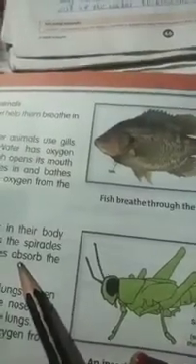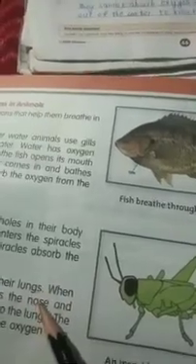Hello children, this is grade 4, block 8 and S3. Topic is breathing organs in animals, right? So here, how the body of animals is adapted to help them breathe in their habitat. Presented by Carolyn, teacher. Right children? So now open your readers, page number 54. In this one, just read this out.